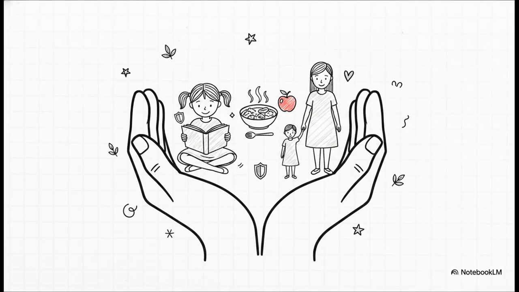Within this broader societal pillar, there is a totally dedicated focus squarely on future generations. Beti Bachao, Beti Padhao focuses heavily on the survival, protection, and education of the girl child. Combine that with the midday meal scheme and Mission Poshan, which are massive nutritional interventions in schools and communities. It's a very structured effort to ensure kids are actually healthy enough to learn and that girls are actively protected and kept right there in the education system.